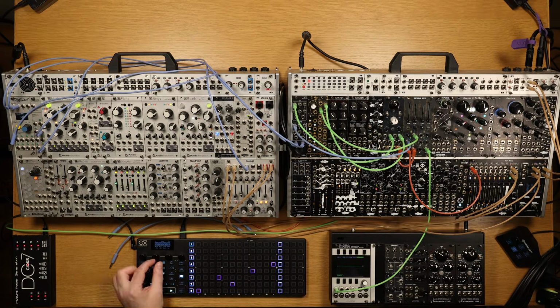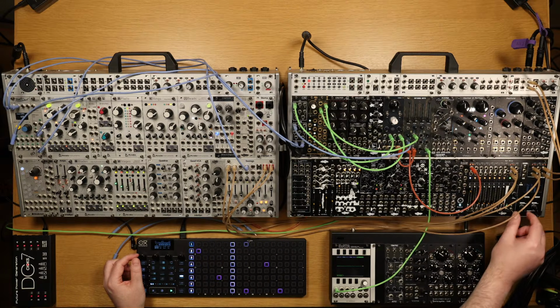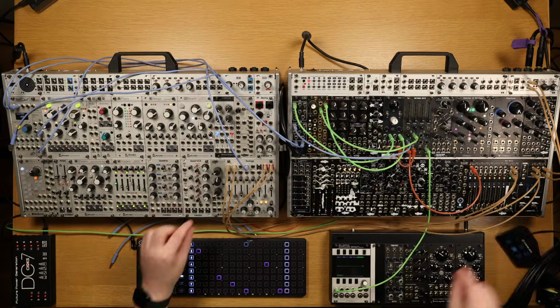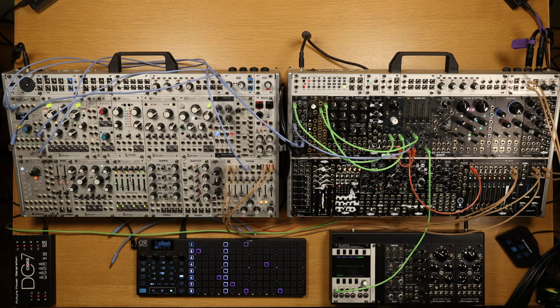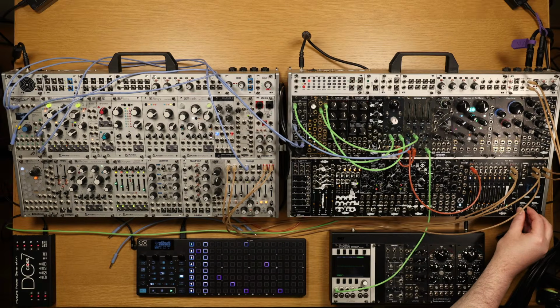So we can go back to gen mode and mess with these numbers to get different rhythms. Maybe that's too much delay. Or maybe it's just too fast. I'll try going slower. That sounds kind of nice. What do you all think?